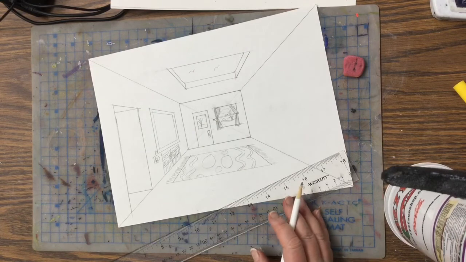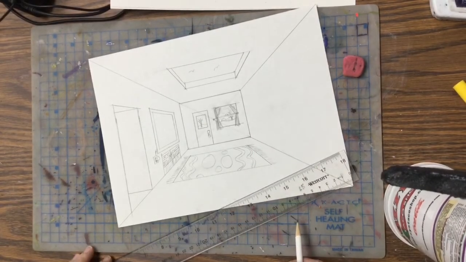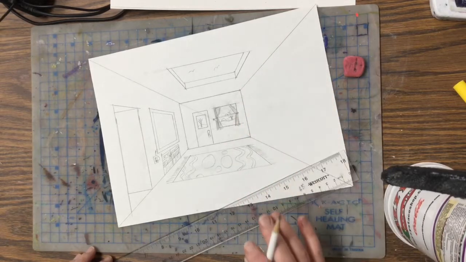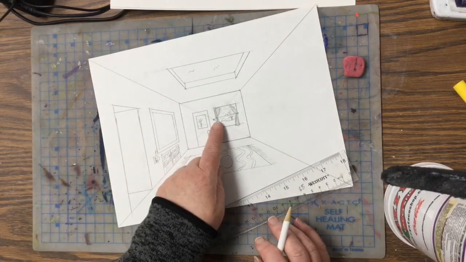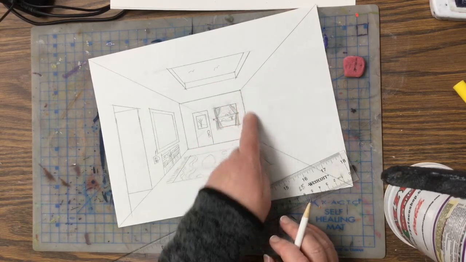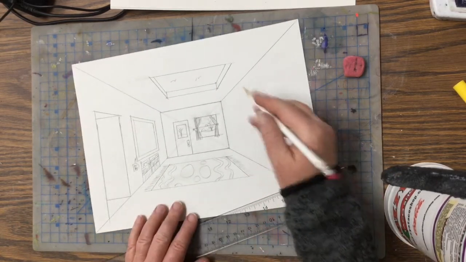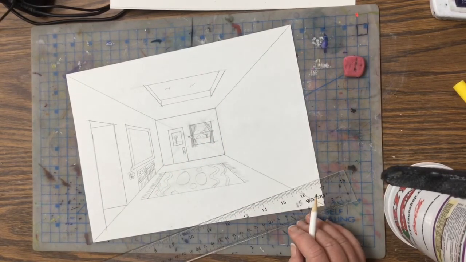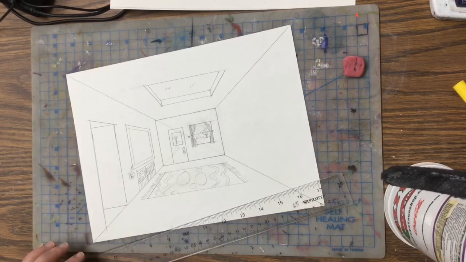Now, we didn't put anything on this wall. So, of course, again, if you put anything on this wall, it's going to be a trapezoid shape. And you're going to use that vanishing point. You're going to make your parallel lines be this corner. So whatever you put on here, it's going to be a trapezoid. Okay? So that's how you add those kind of things.